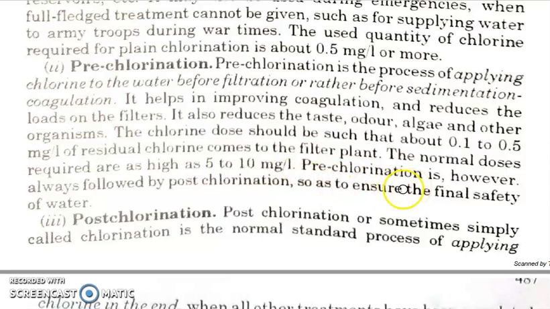Pre-chlorination is always followed by post-chlorination for the final safety of the water, right? Pre-chlorination means you are doing it in the beginning itself, sometimes before sedimentation or sometimes before filtration. But when the water comes out of the filtration, you should always practice chlorination once again. That is what we call post-chlorination, so that there is a final safety of the water.